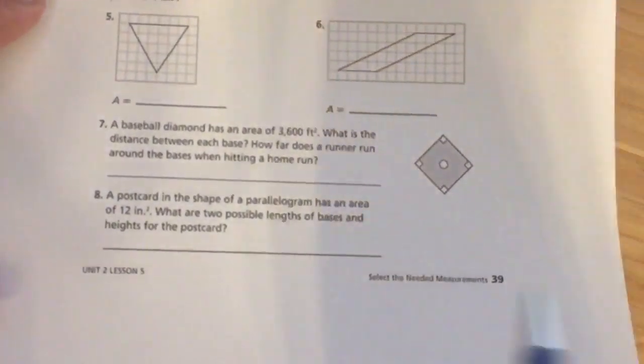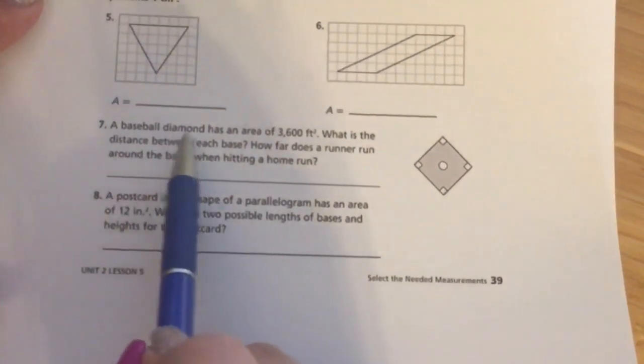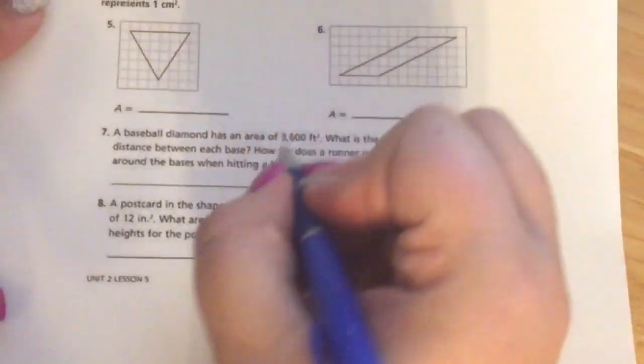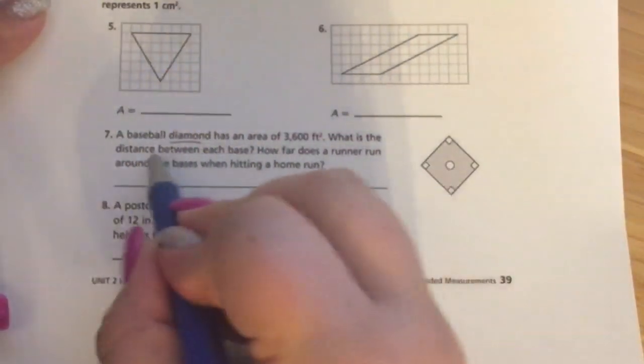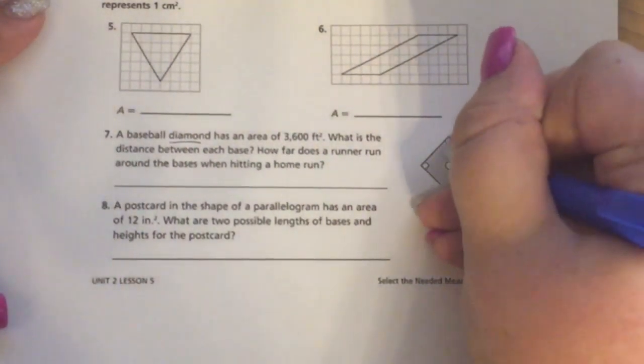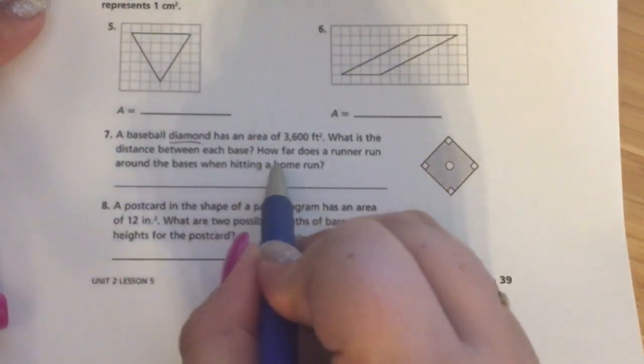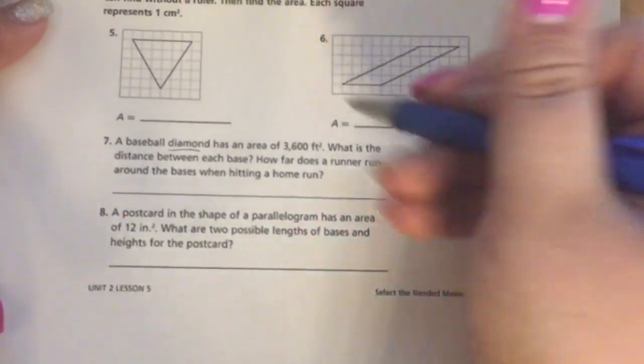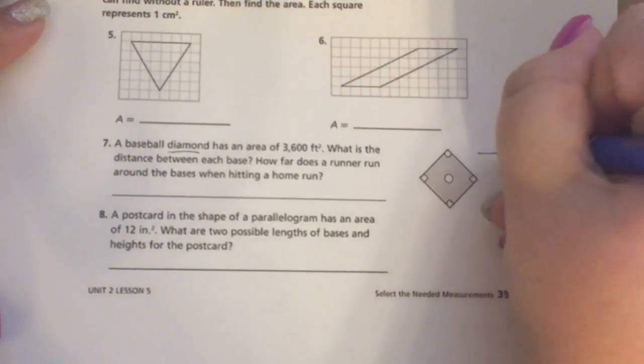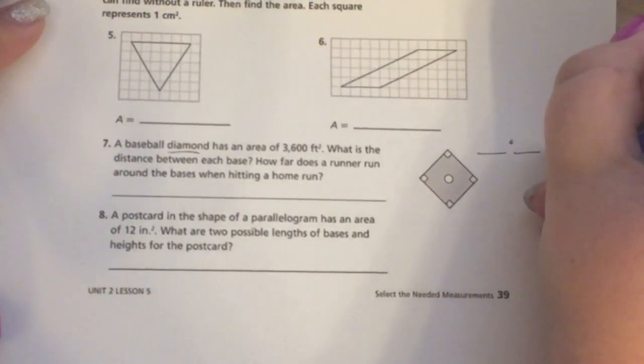We're going to skip 5 and 6 because I'm not sure how many people have a ruler at home, but we're going to go down to 7 and 8. A baseball diamond, so I know they're even on all sides, has an area of 3,600 feet squared. What is the distance between each base? How far does the runner run around the bases when hitting a home run?